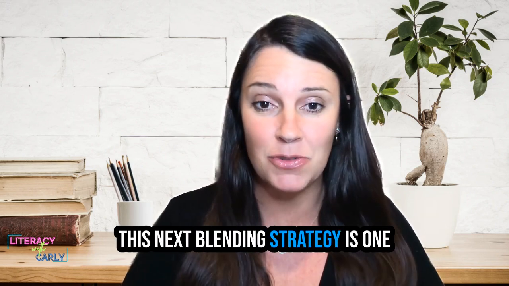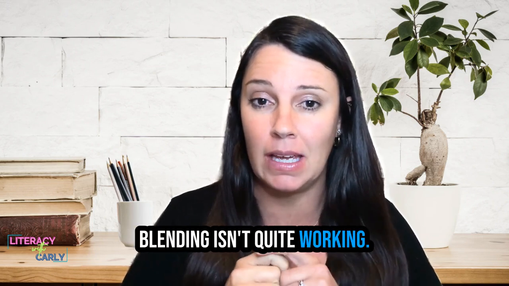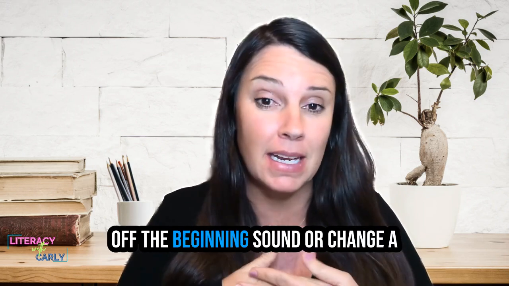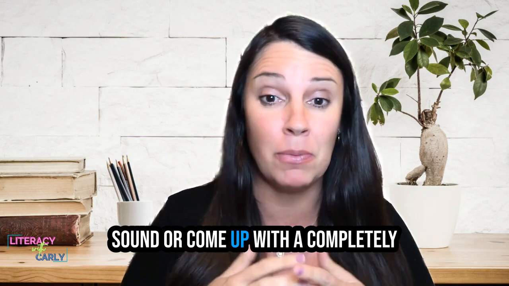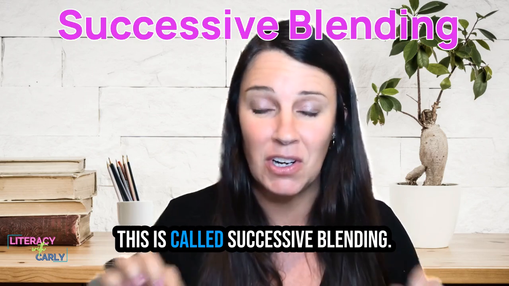This next blending strategy is one that you use if your continuous blending isn't quite working. If you have a student, which we all do at some point in time, who tends to leave off the beginning sound or change a sound or come up with a completely different word after they've blended the sounds, this is a strategy to try. This is called successive blending.